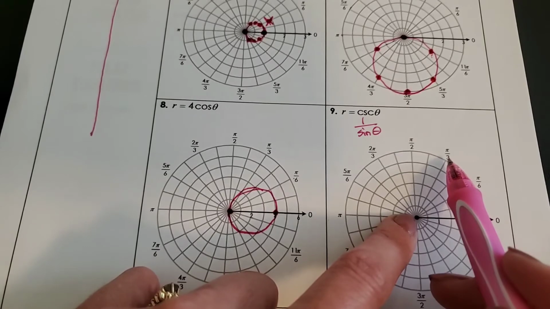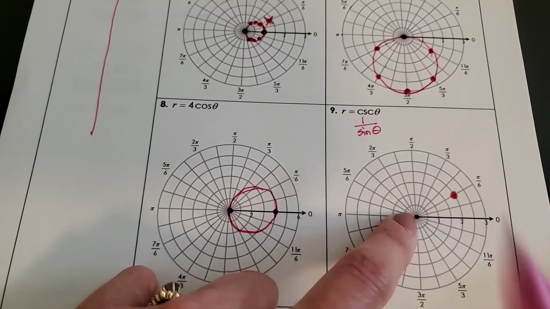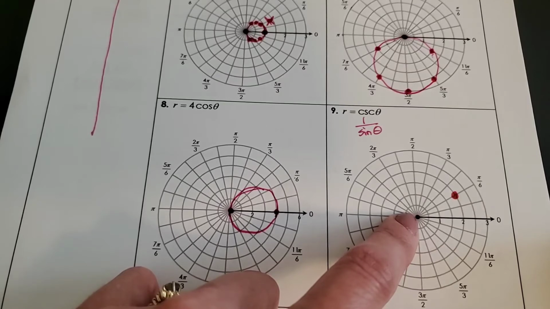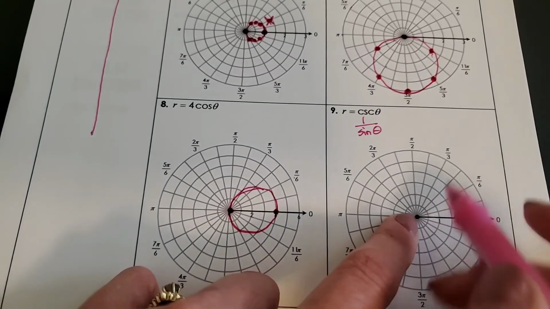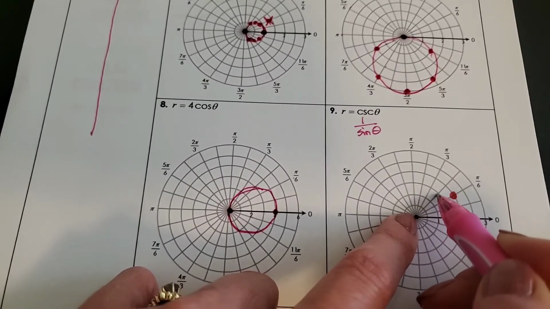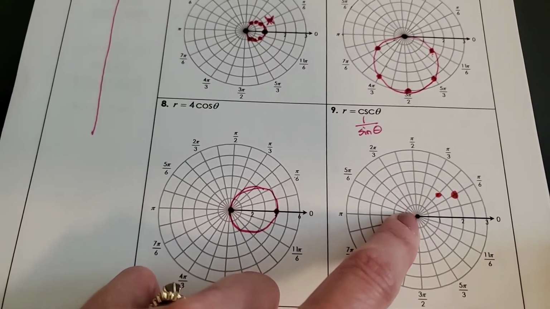Let's do pi over 4. Sine of pi over 4 is √2/2, so the reciprocal of that is 2 divided by √2, which is 1.41. So 1.41, something like that. About right there.